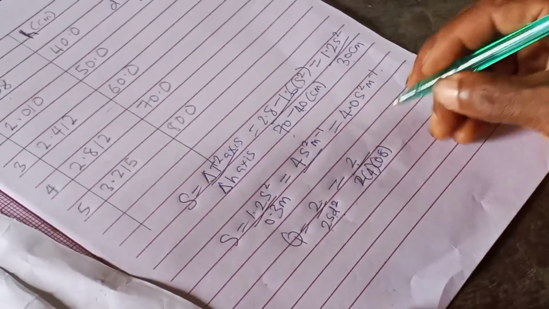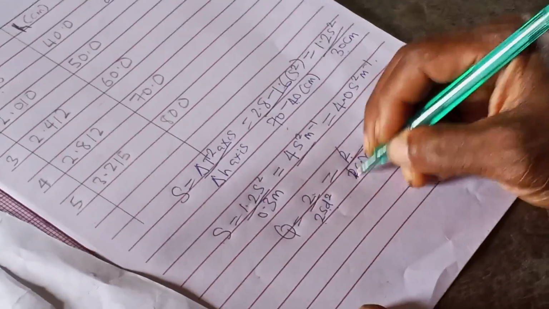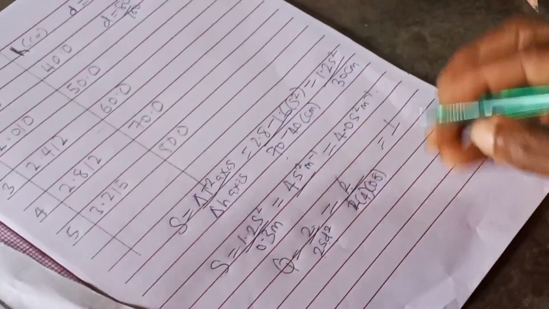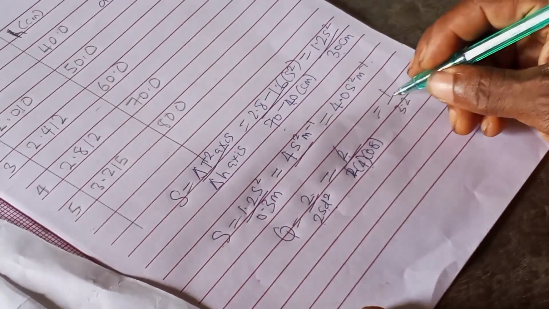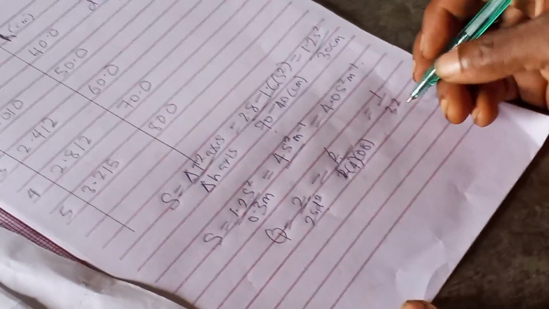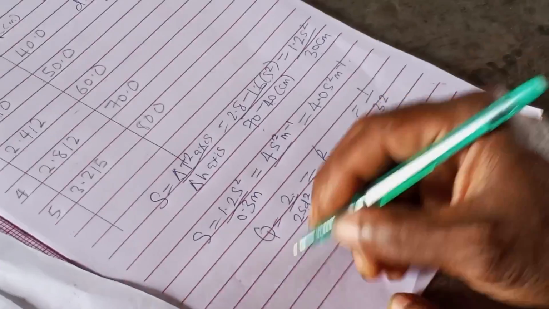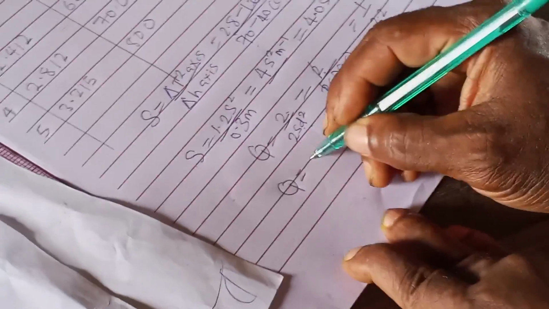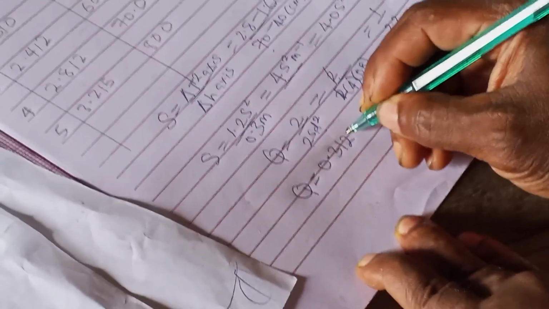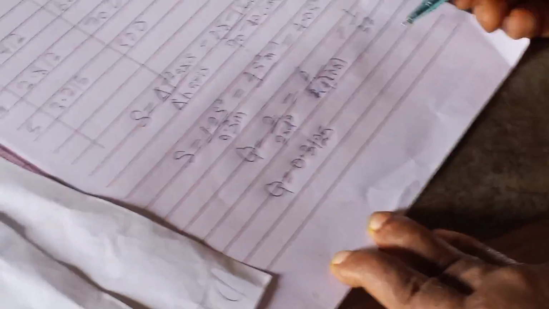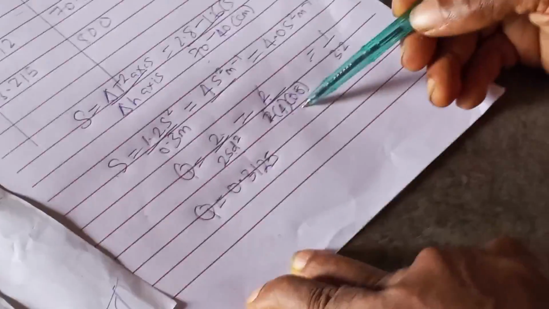This 2 cancels 2. We have 1 there. 4 times 0.8 gives us 3.2. So divide 1 by 3.2. 1 by 3.2, what do you have? 0.3125. But we will have worked out the unit of the slope.